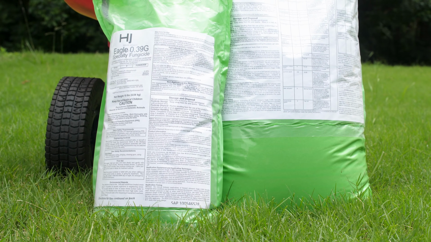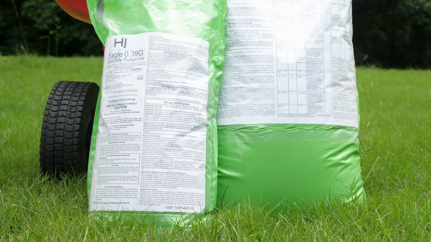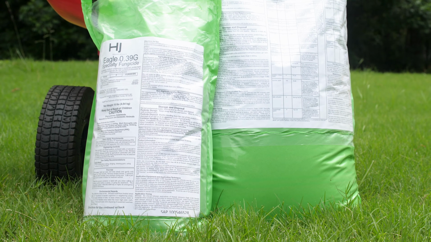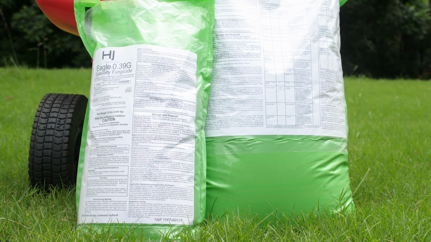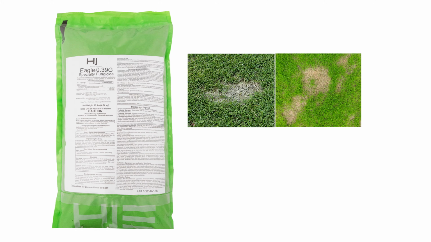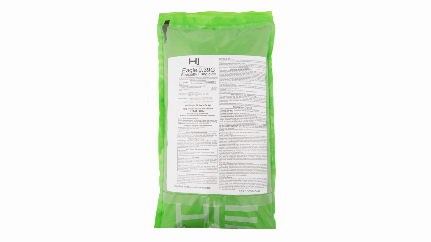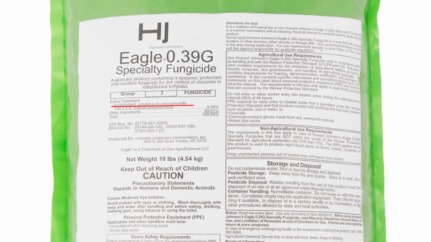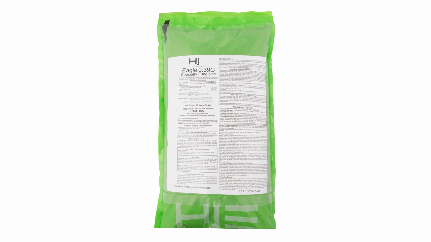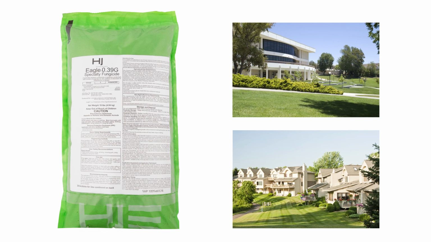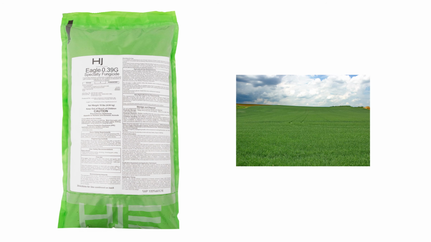Howard Johnson's Eagle 0.39% specialty fungicide offers effective control over a wide range of fungal lawn diseases, including common problems like dollar spot, brown patch, powdery mildew, anthracnose, and more. Containing the active ingredient myclobutanil, this granular fungicide offers systemic protection against lawn diseases on established turfs, including residential and commercial lawns, golf courses, and in sod farms and ornamental turfs.